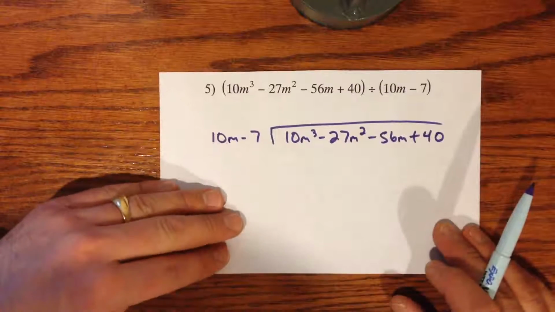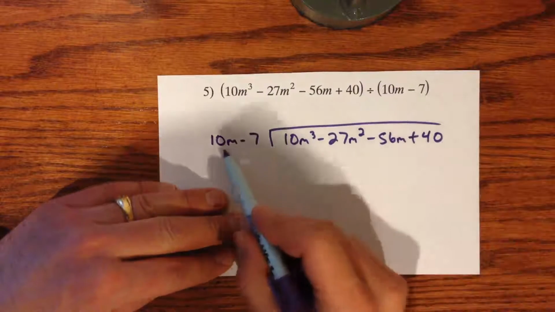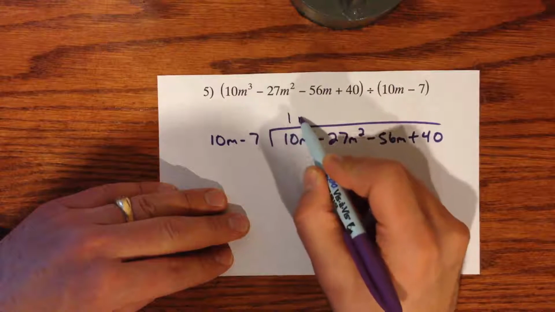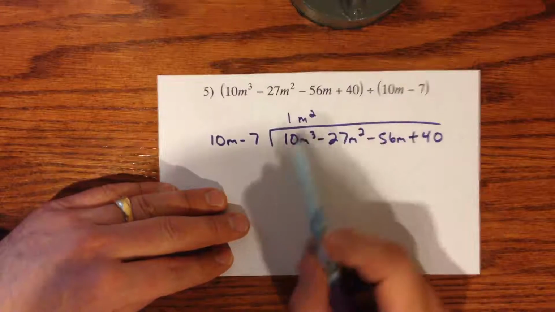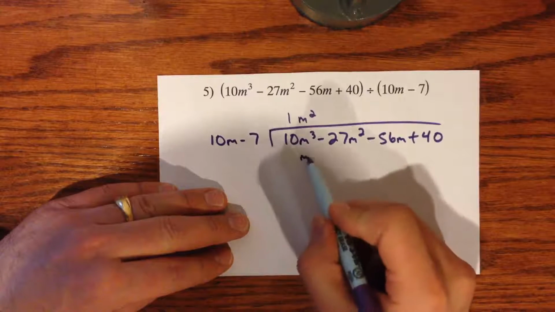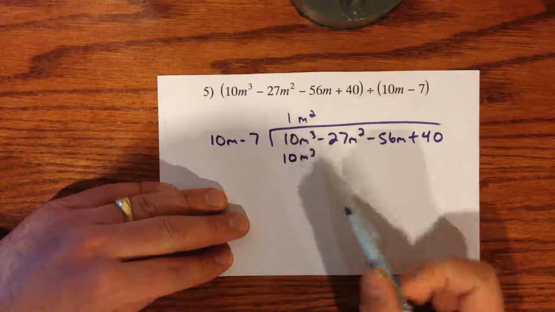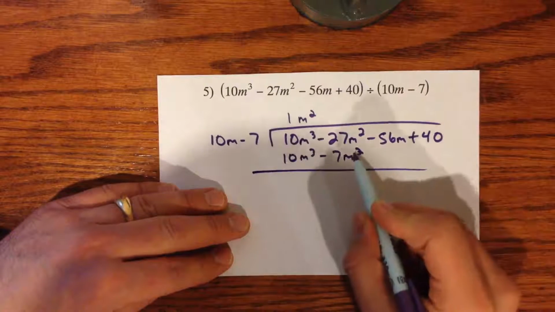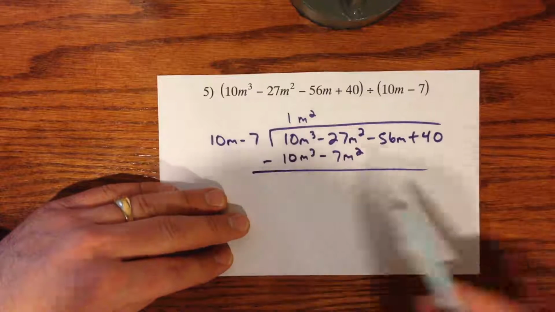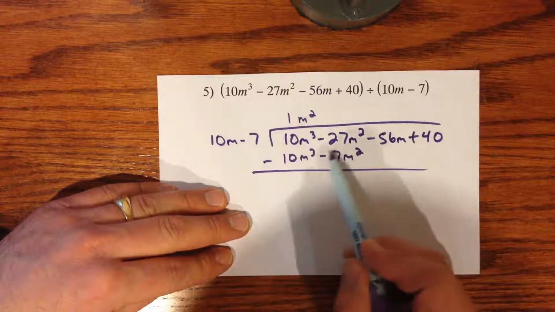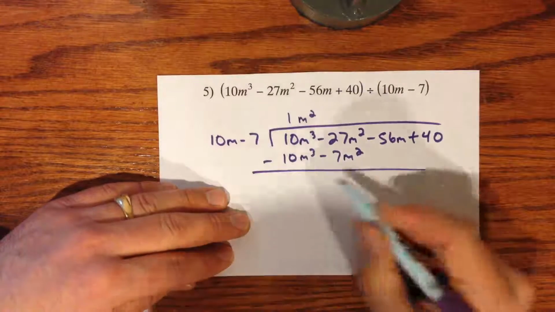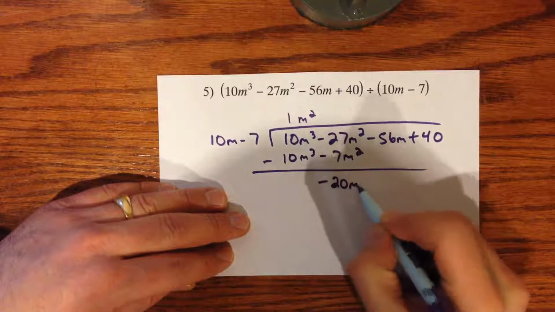Alright, number 5. Looks like we're going to have a remainder for number 5. 10m. 10 divided by 10 is 1. M squared. M squared times m is the m cubed, but I also have the 10 to come along with it. 1 times negative 7 is negative 7m squared. I'm subtracting, so a double negative, this is like plus now. So negative 27 plus 7 is negative 20m squared.